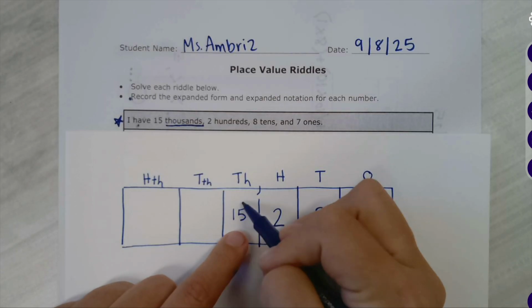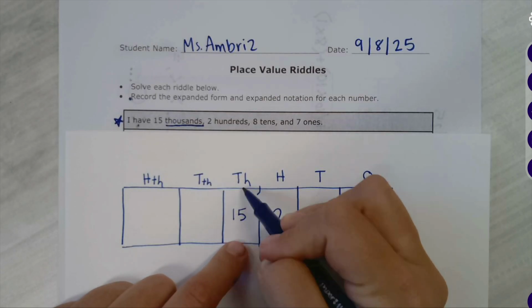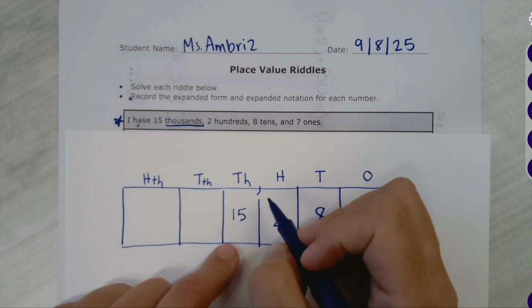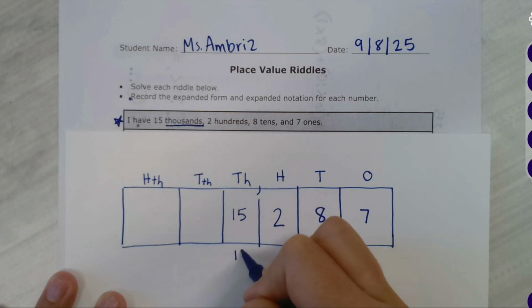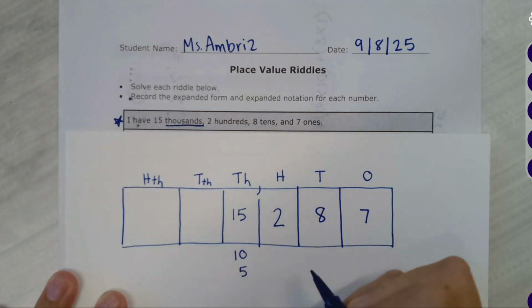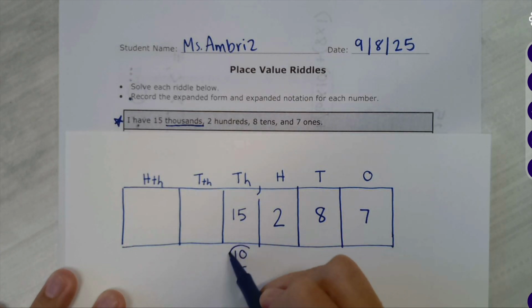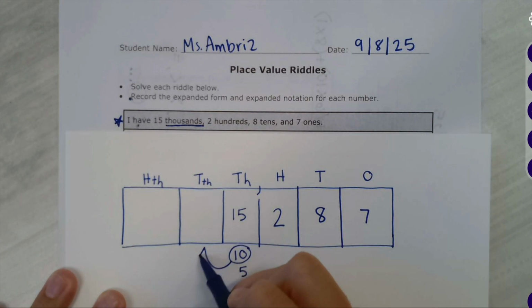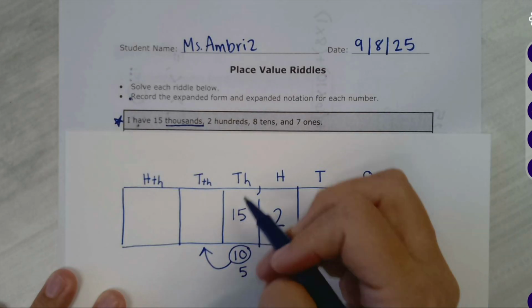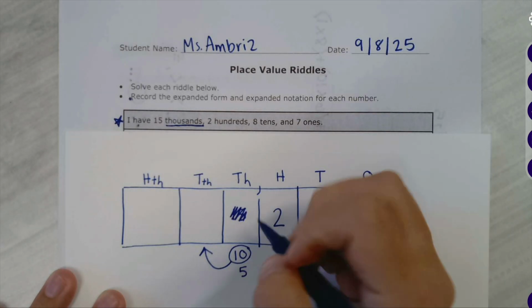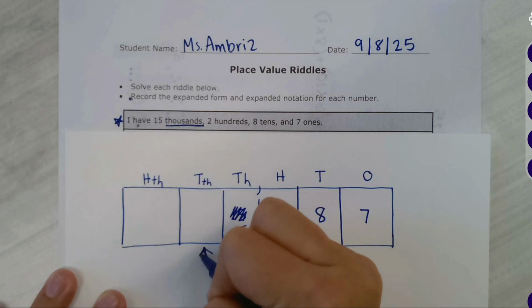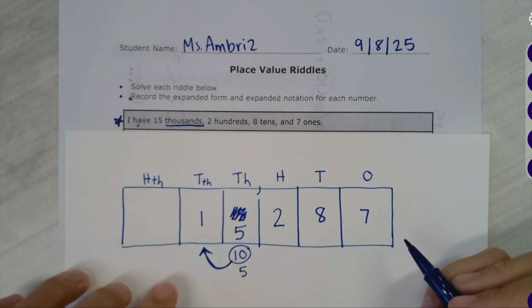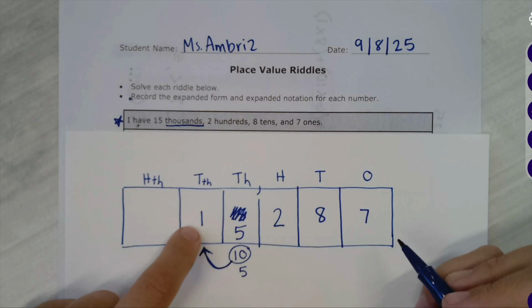But what does 15 thousands blocks actually mean? Well, I know that in 15, I have a 10 and I have a 5. Well, I can make a group of 10 right here and make a 10,000. So I'm not going to write 15 in here. I'm going to write a 5, and I'm going to give my group of 10 over here. So now I have one 10,000s block.